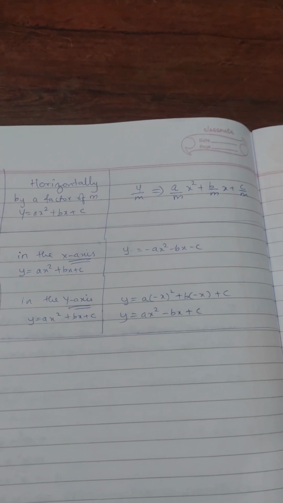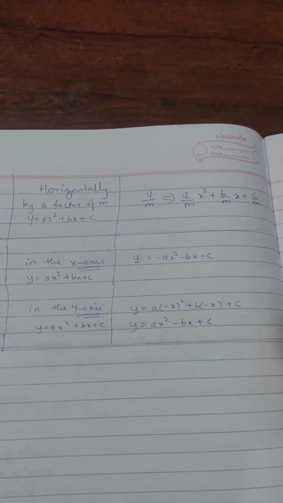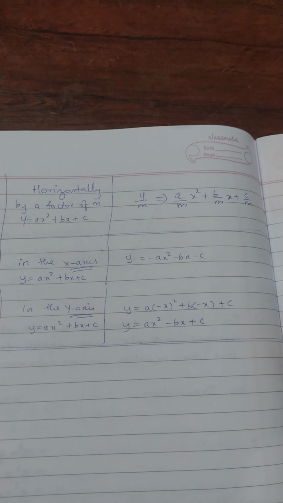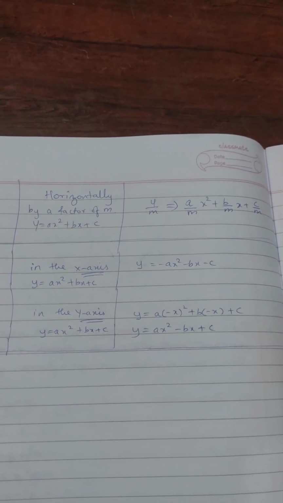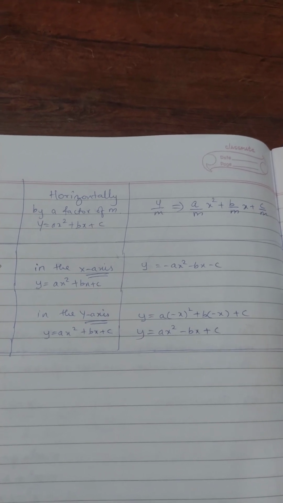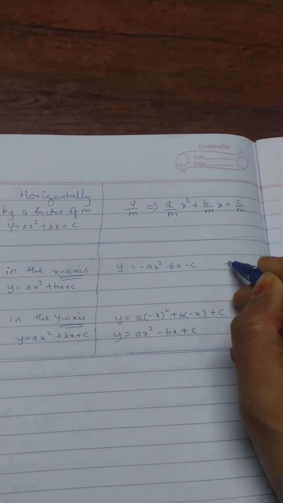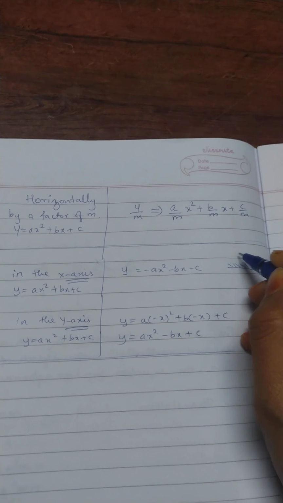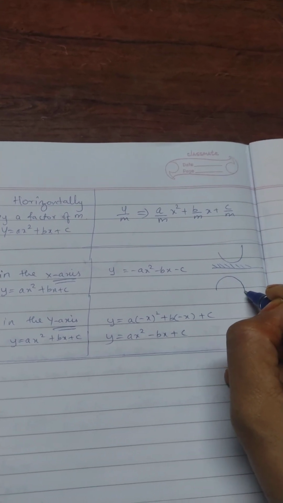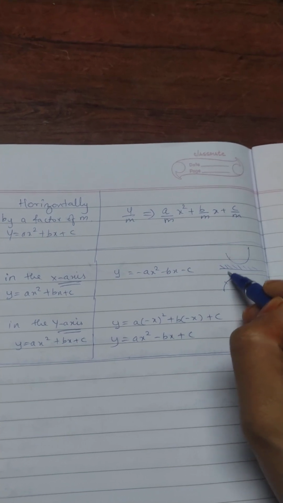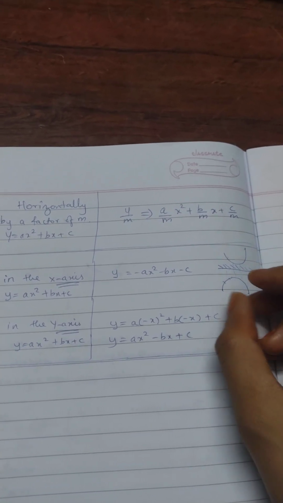Whenever your x-axis becomes the mirror, the value which was down before moves to the top. So the value of y which was positive before would have become negative now. The points would be the same, but they would be on the other side.